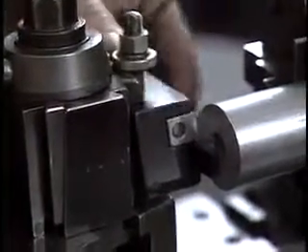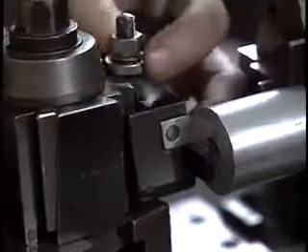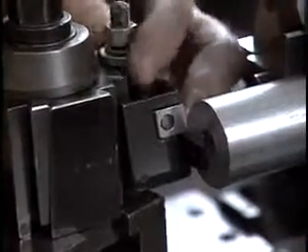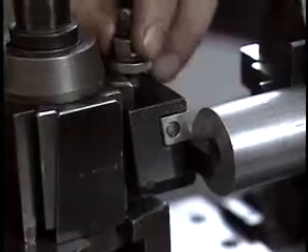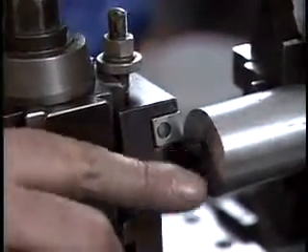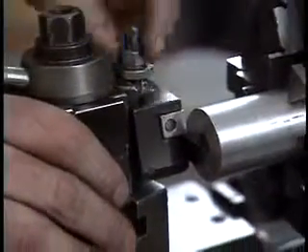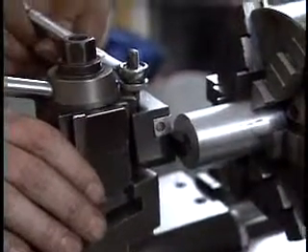Loosen up the tool, the holder, and adjust the height of the tool so that the tip of the tool is coincident with the center line of the part. Lock this in place very lightly.